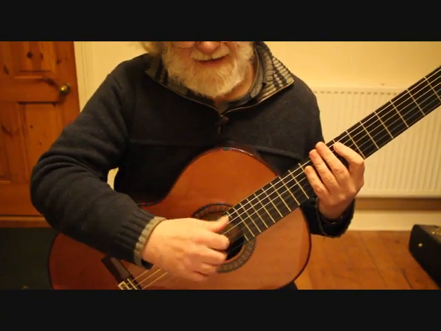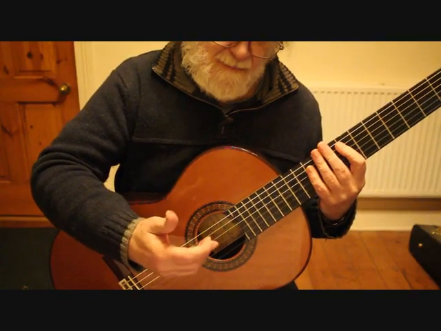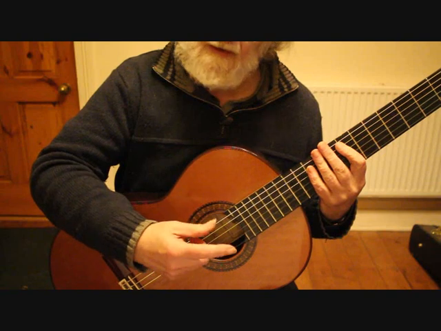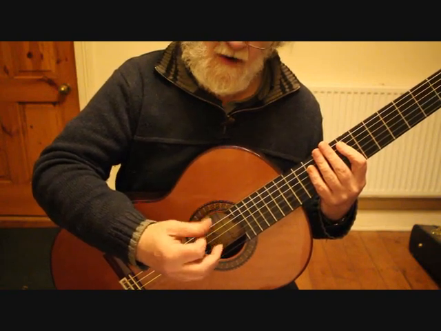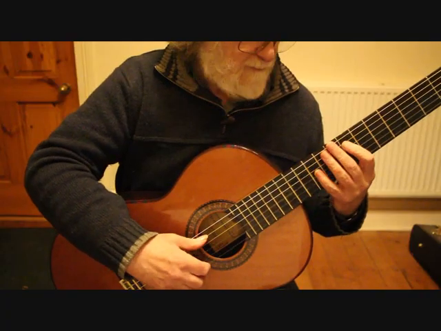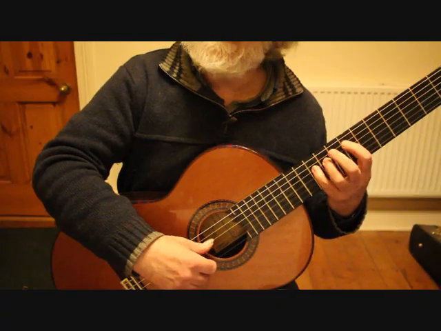Now, how do we play this? There are two ways we can play this. We can play the open B string just with one finger. So you could use maybe the index finger or just the middle finger. So that would then be just thumb, index, thumb, index, thumb.